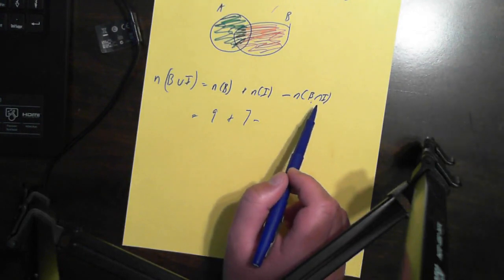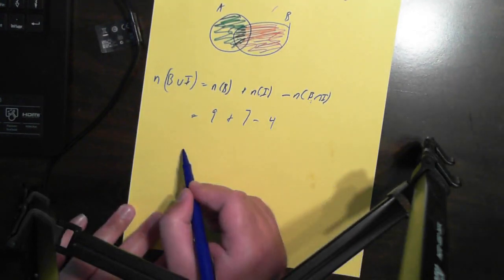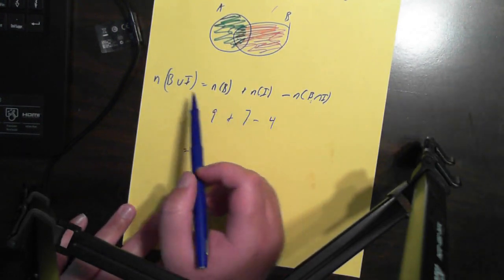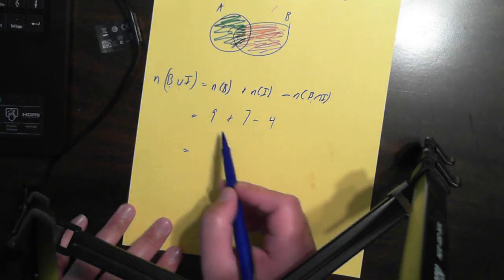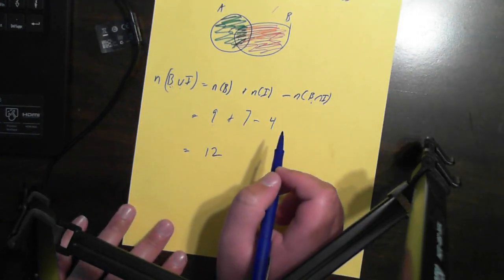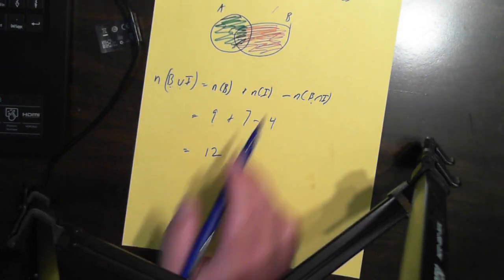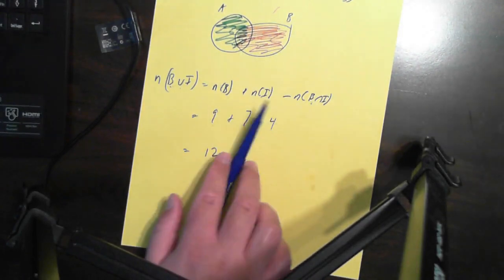So how many are in both? I think you've got 1, 2, 3, 4. So take away 4. So I can see that the number of elements that are in B union I would be 9 plus 7 is 16, minus 4 is 12. Okay? So all it does is it just takes away this intersection area right here.